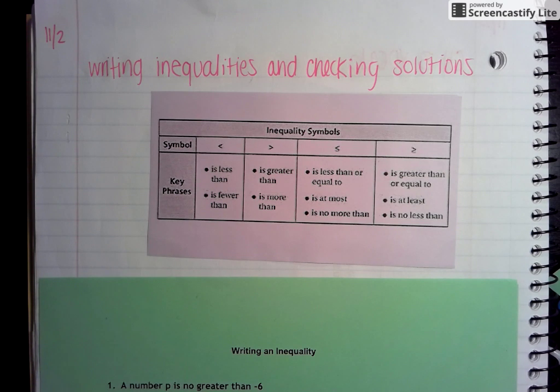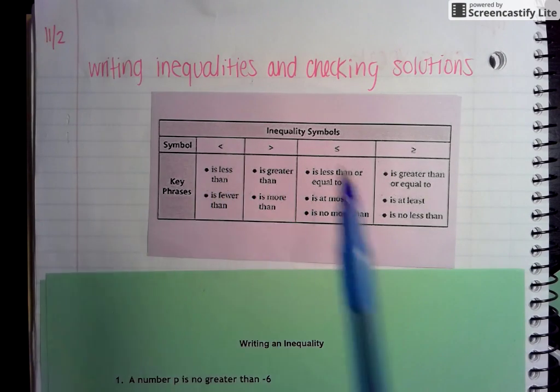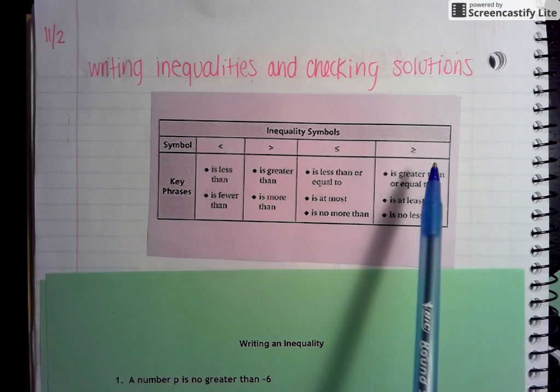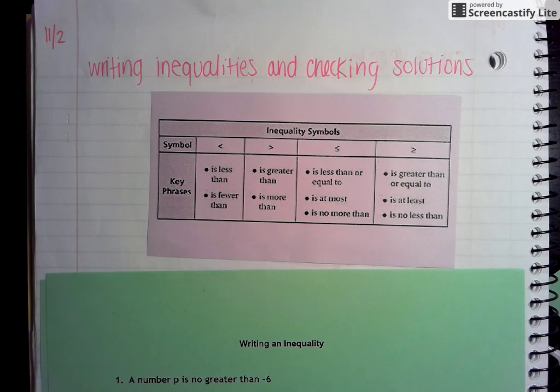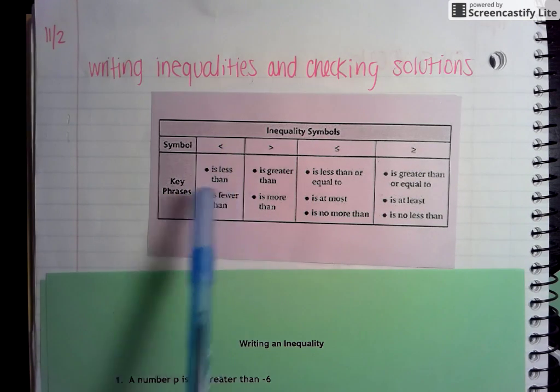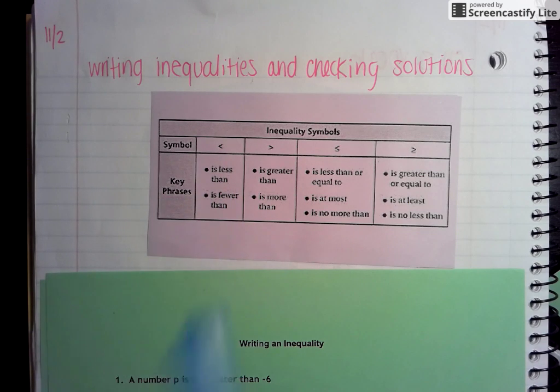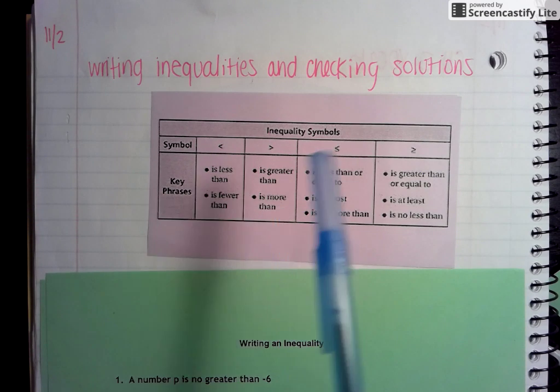So this is how to write inequalities and check solutions. When you talk about inequalities, we are talking about less than symbols, greater than, less than or equal to, greater than or equal to. So this chart is kind of just key phrases that talk about how to write an inequality. So for example, for less than, it could say is less than, is fewer than. For greater than, it would be is greater than, is more than.